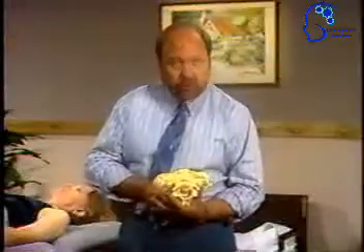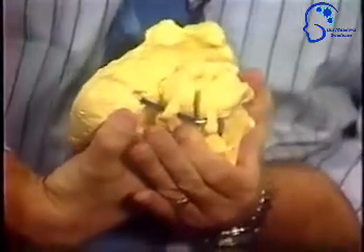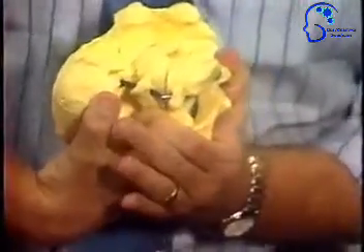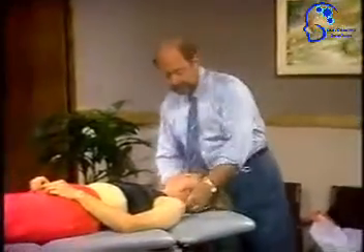To carry out the test, we will stabilize C2 by a wide pinch grip. We will then take the occiput and distract the occiput away from C2, stretching this joint. And while we're doing this, we'll be looking for signs of vertebral artery ischemia. So back to the patient.